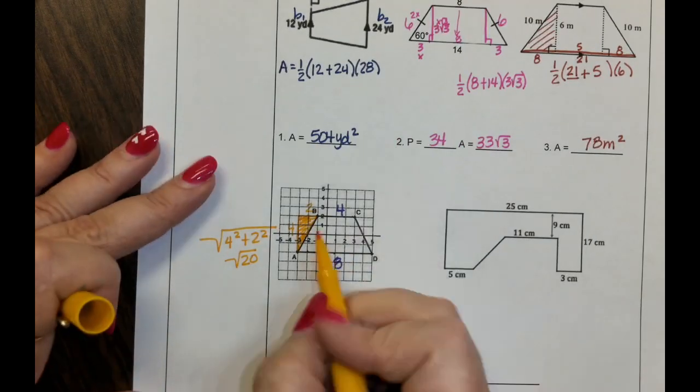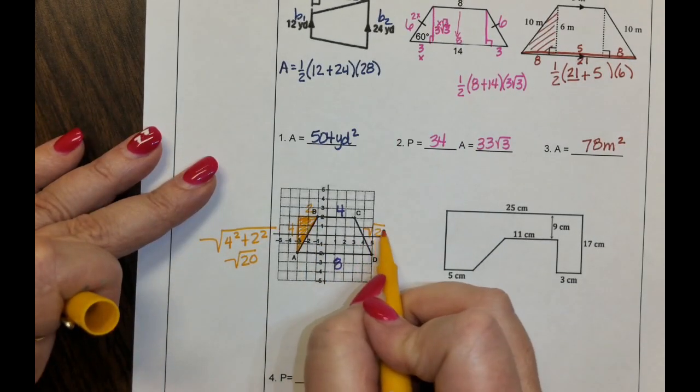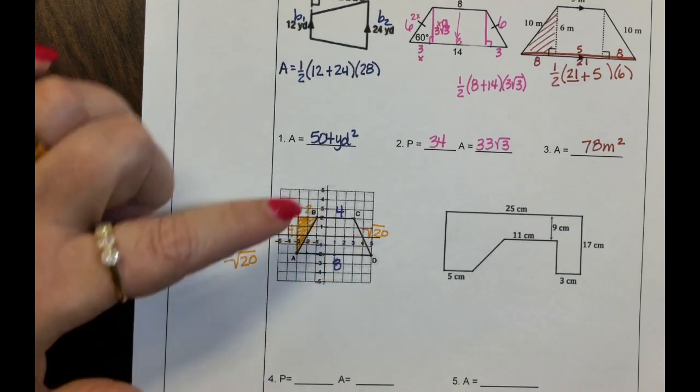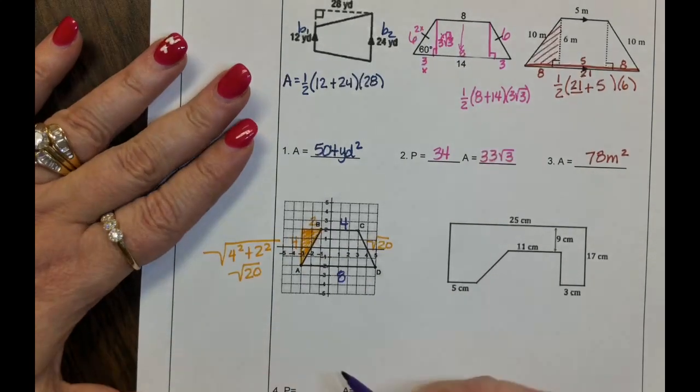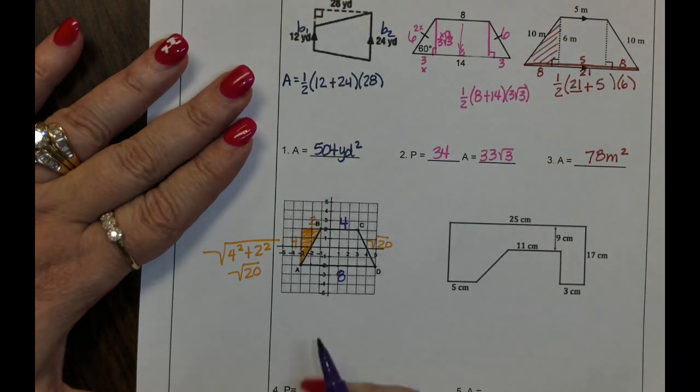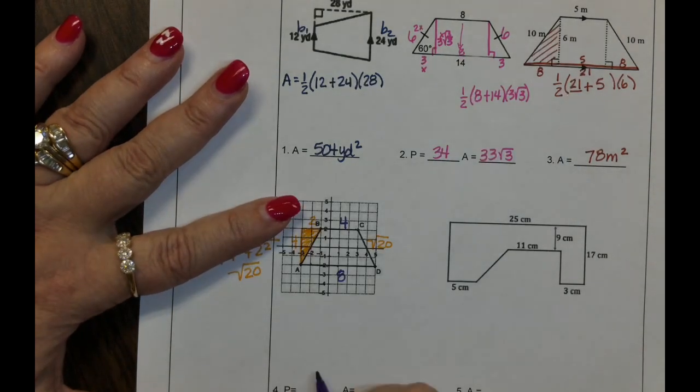I have 2 of those, so that's the square root of 20. This is also the square root of 20. So add 4 plus 8 plus the square root of 20 plus the square root of 20. And you get that the perimeter is 20.9.